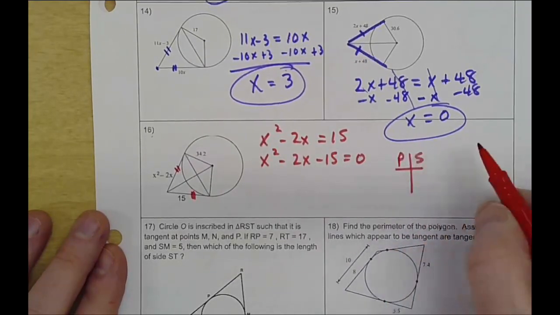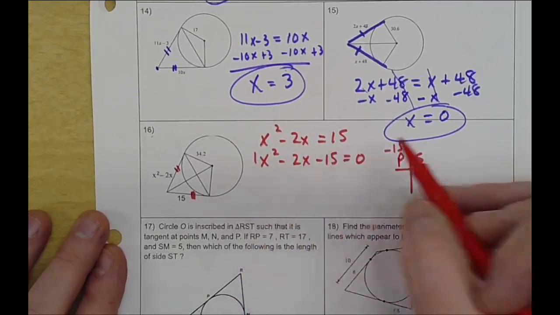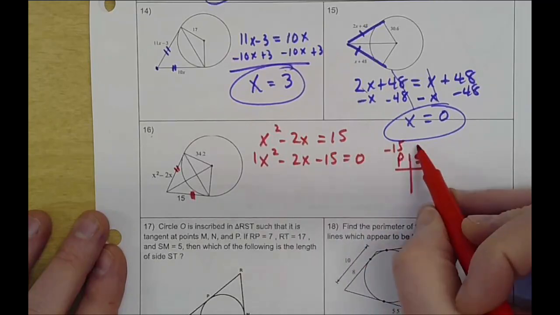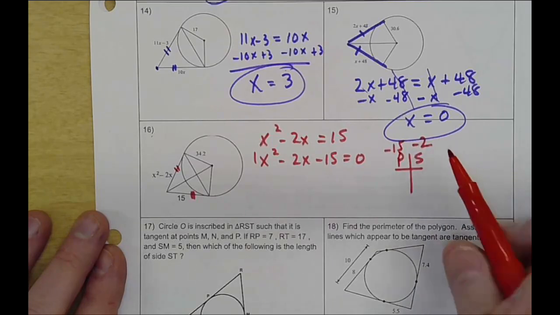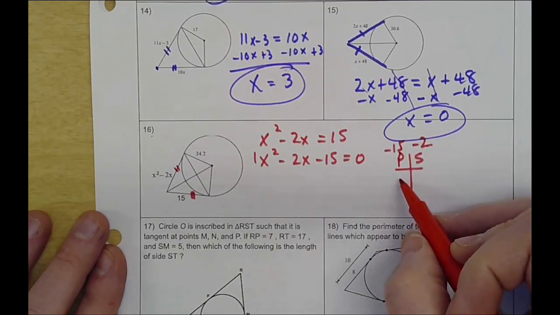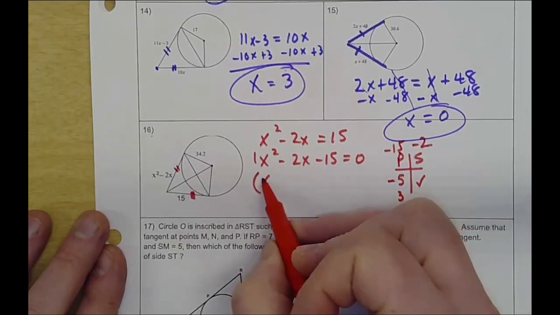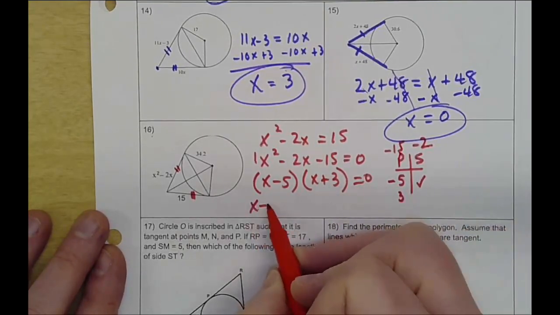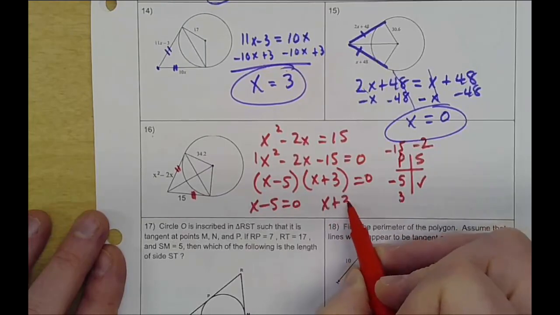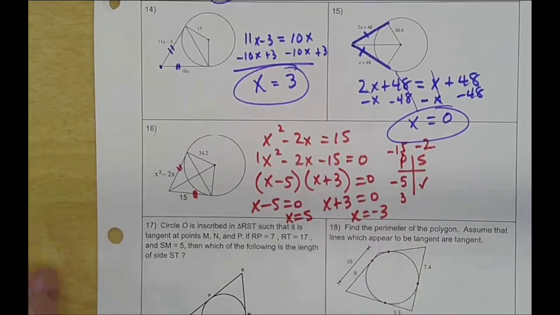We do product sum. What are two numbers that multiply to be negative 15? I did 1 in front times negative 15. They add to be the middle number. So if you think about it, they multiply to be this, add to be this. It's going to be a negative 5 and a positive 3. And they go in my parentheses, x minus 5. Those are my factors. You set each one equal to 0. I got x equals 5, x equals negative 3.